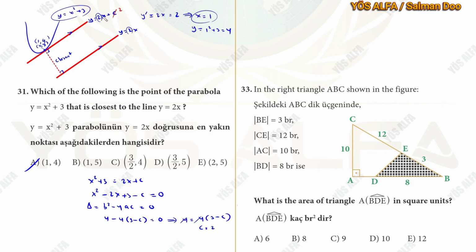So we have y is equal to 2x plus 2, and these two y's are equal at the point of tangency. So let's write down this equation. x squared plus 3 is equal to 2x plus 2, and x squared minus 2x plus 1 is equal to 0. So x minus 1 the whole square is equal to 0. From here, we have x is equal to 1. So that's the x coordinate of the point of tangency.